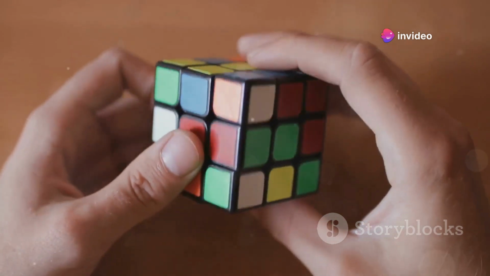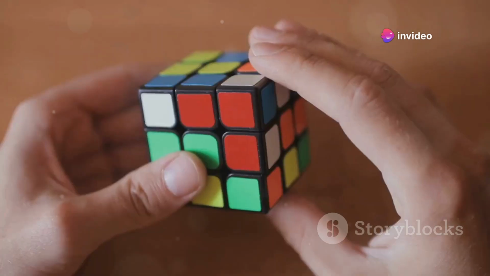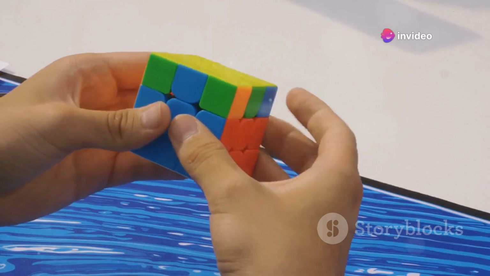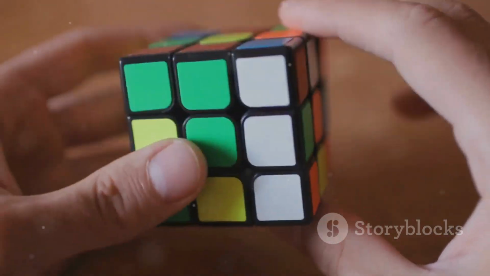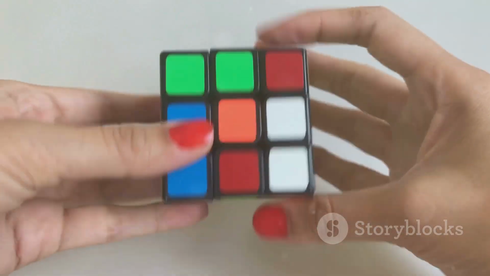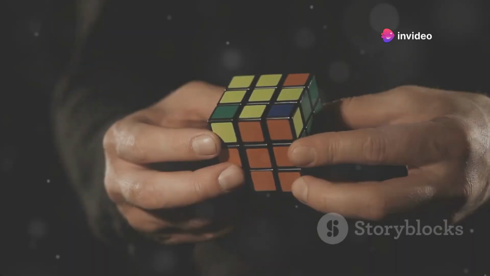We need to put the white corner pieces in their correct places. Look for a white corner piece. See which other 2 colors are on that piece. Match those colors to their corresponding center pieces. Then, with a few moves, you can slot that corner piece right into place.